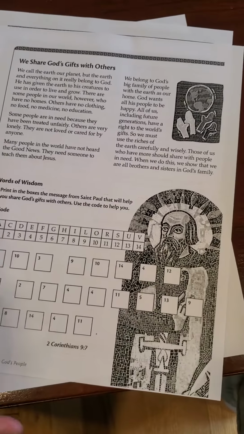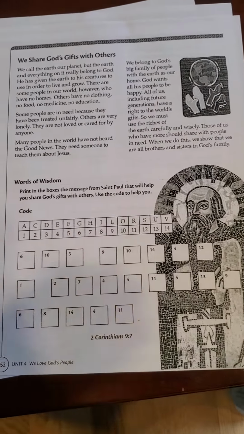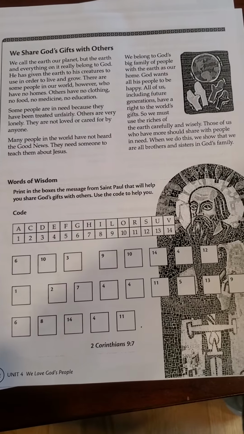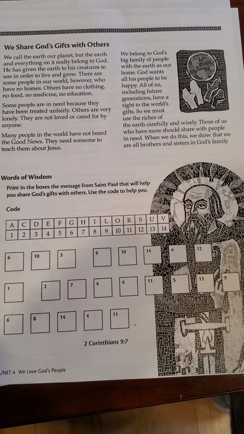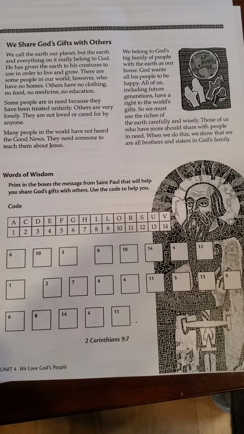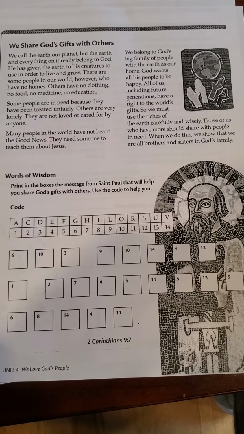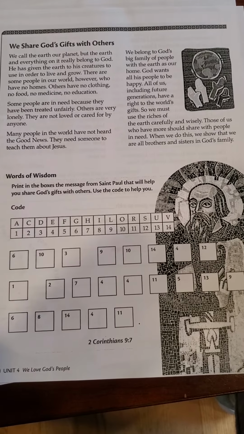Flip it over here. We're on page 152. All right. Again, you're going to read at the top. And then on the bottom, words of wisdom. Print in the box is the message from St. Paul that will help you share God's gifts with others. Use the code to help you.